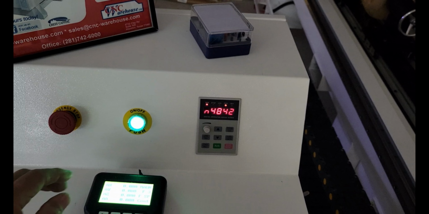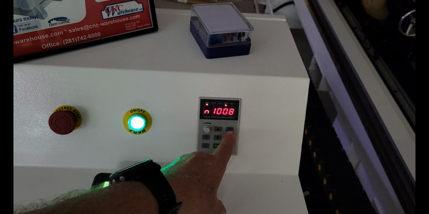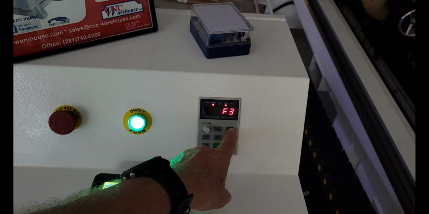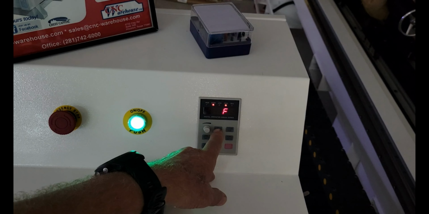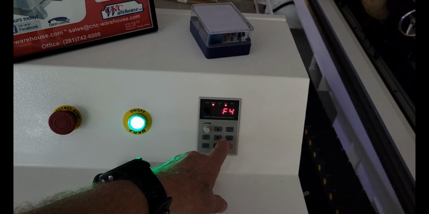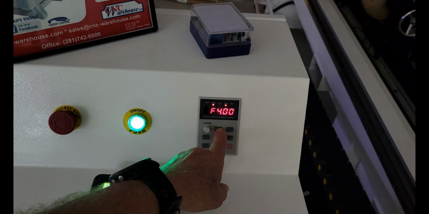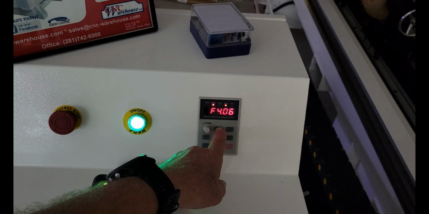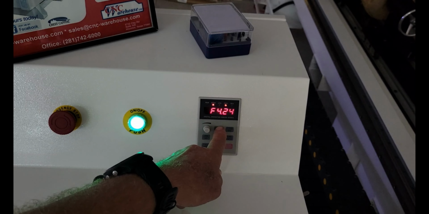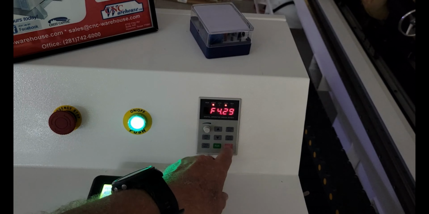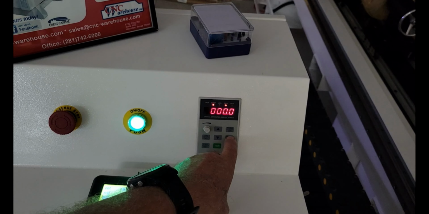So the next step we're going to do is go back into programming mode, and we're going to start with F429. So we'll run this up to 29. And we're going to say OK.